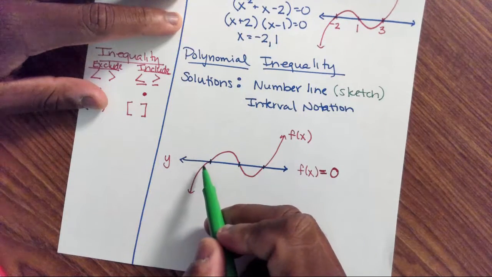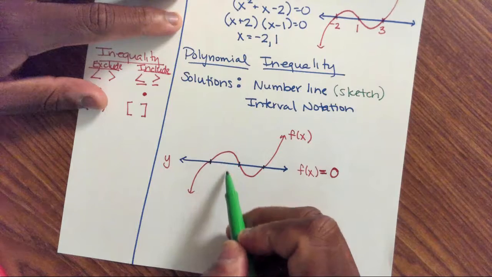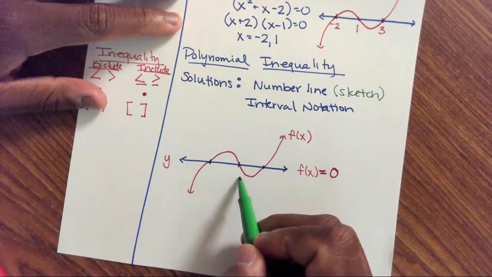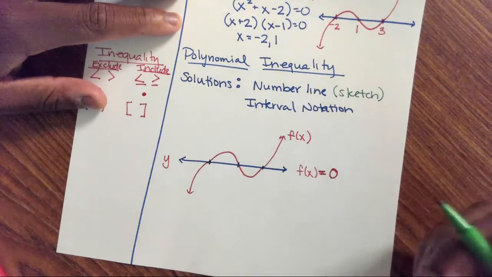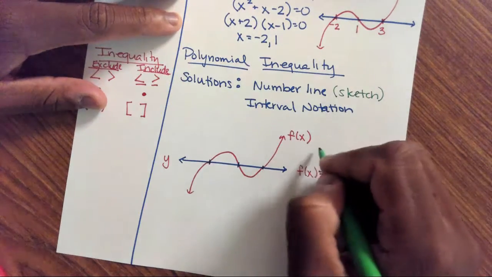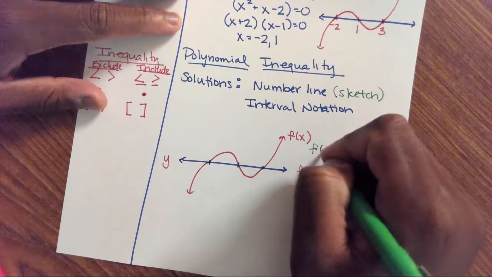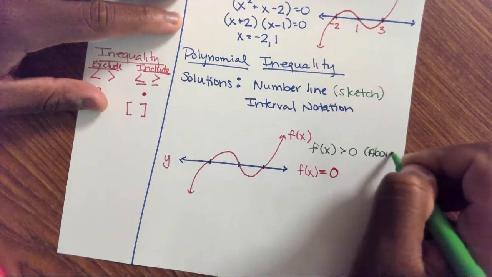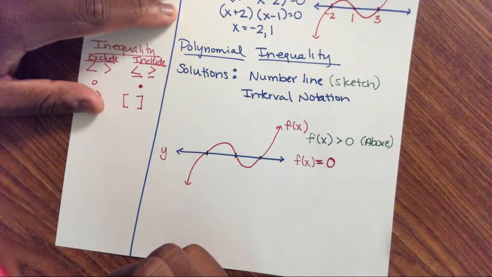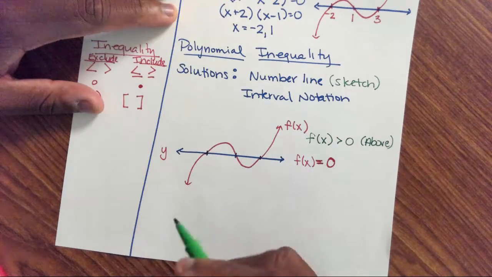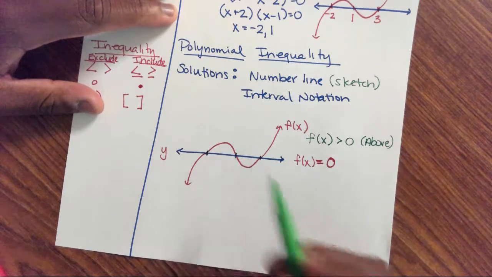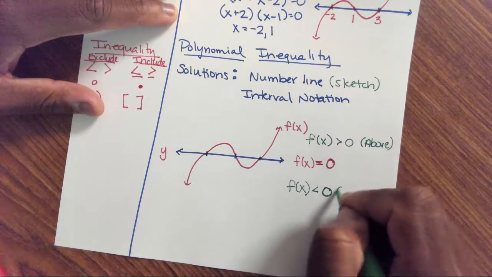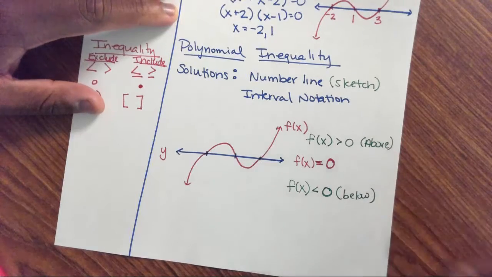And then we look at it like this. Any part of the function that is above the y-axis is going to be, with respect to 0, greater than or less than 0? Greater than. So when we talk about the function f of x being greater than 0, this just means that you're above the y-axis. And any part of the function that is below 0 means that it's what? Less than 0.